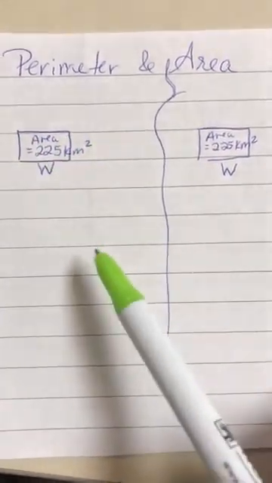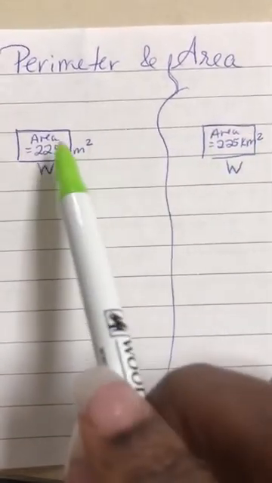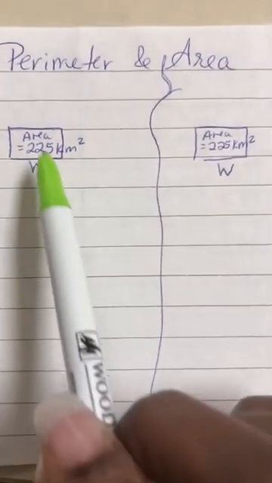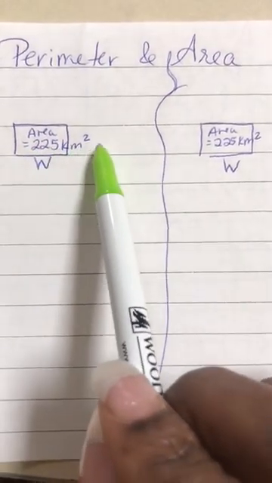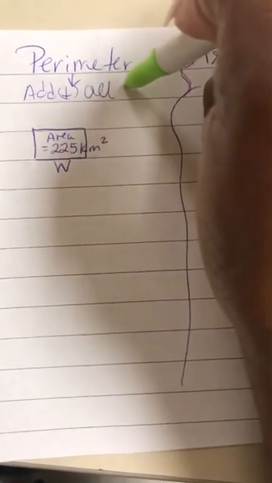This is our square, so we're going to do the perimeter of this square and the area. We know that the area is what is inside of the figure, which is 225 kilometers squared. In order to find the perimeter, remember that perimeter means add all sides together.